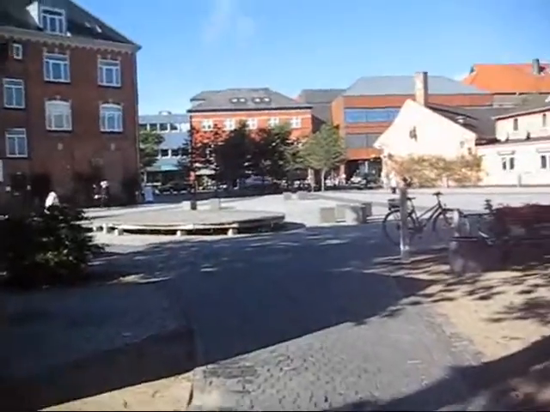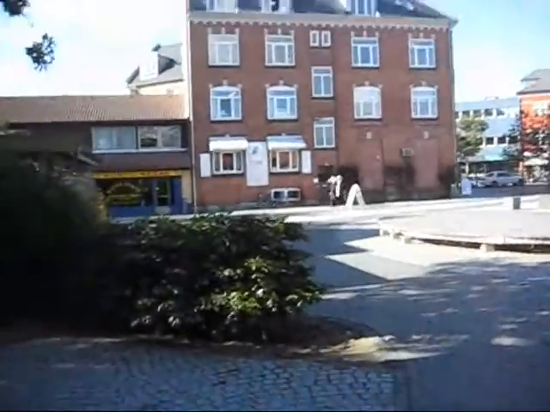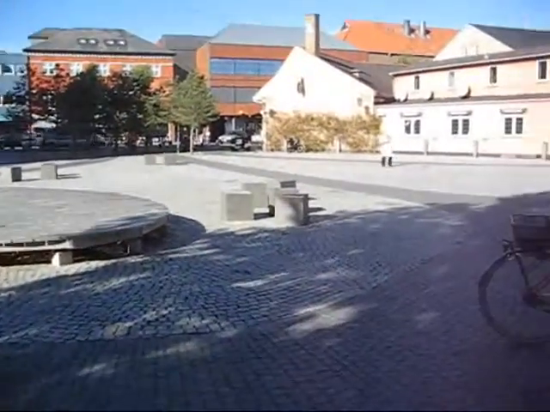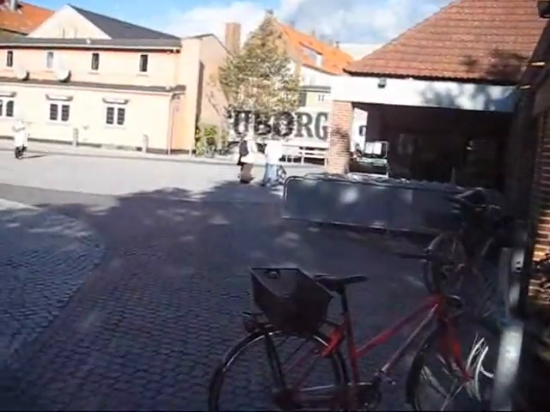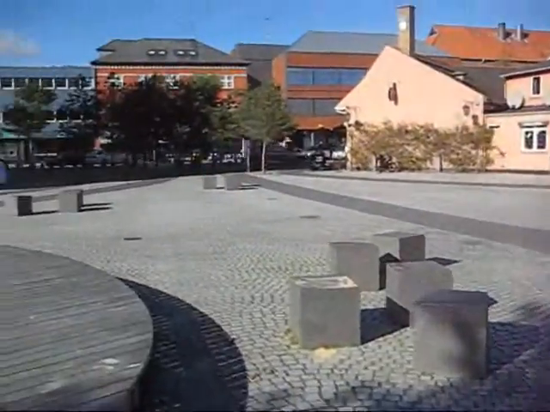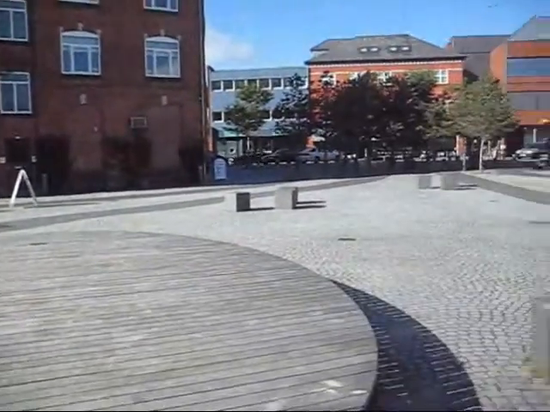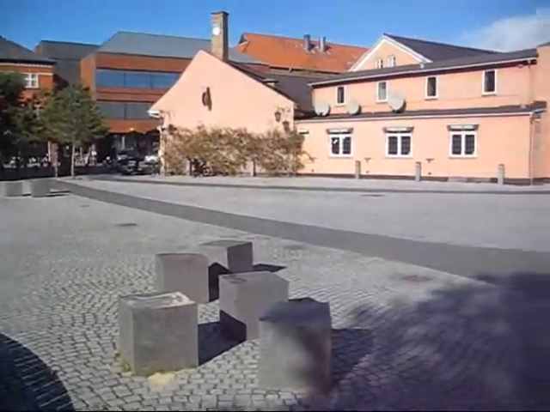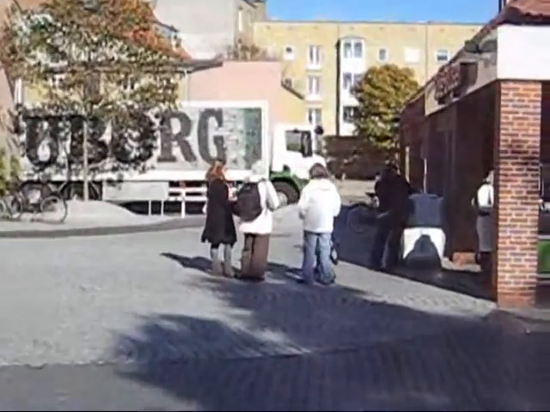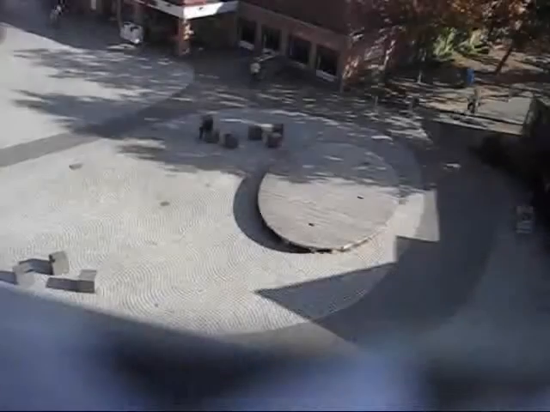But finally we have just another overview of the square itself. Followed up by a final shot of the grocery store, which again is the most popular place for people to go in the square, where you'll usually find most of the people standing around and going in and out of. Behind the grocery store we have another parking lot for the grocery store.